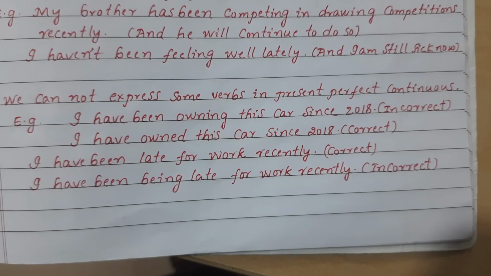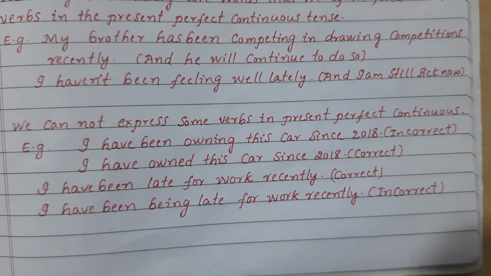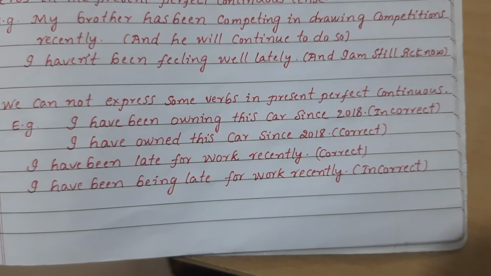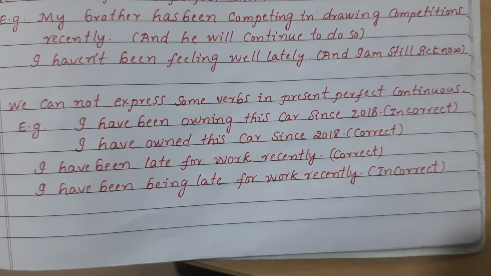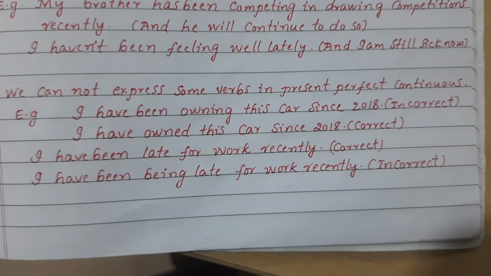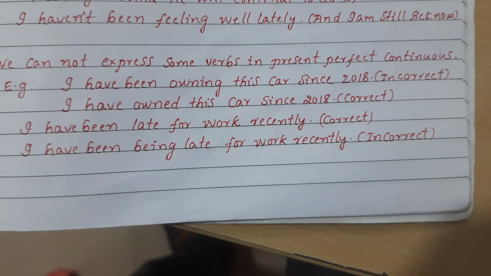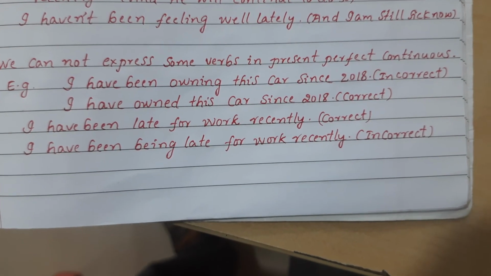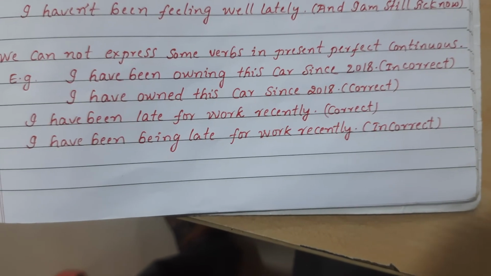For some verbs, we cannot use them in the present perfect continuous tense, like own, love, hate, belong. These words we cannot use in the present perfect continuous tense. We can use them in the present perfect. I have owned this car since 2018. We cannot say I have been owning this car since 2018.